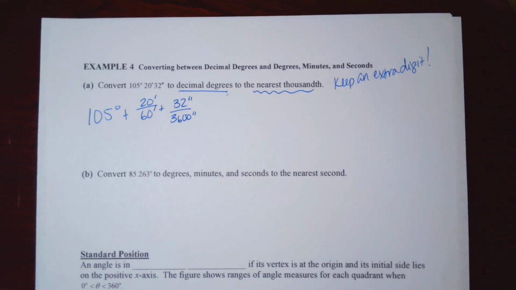Let me see if I have a calculator, guys. Alright, I apparently do not have a calculator home with me. That's okay though. Let's go ahead and finish what we've got.